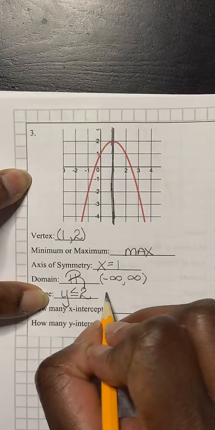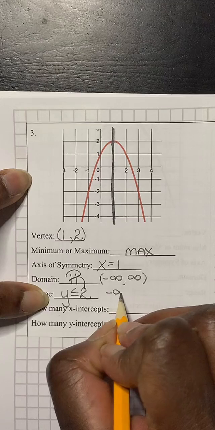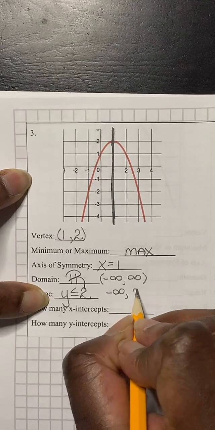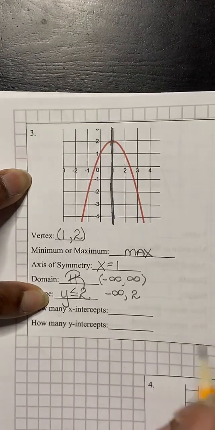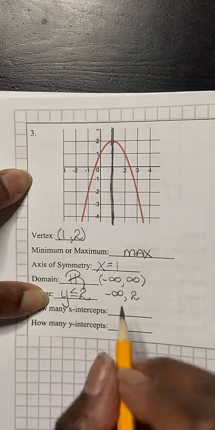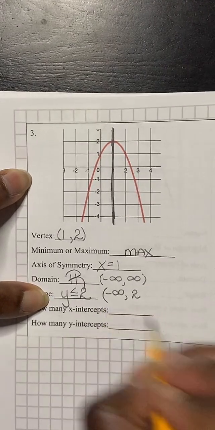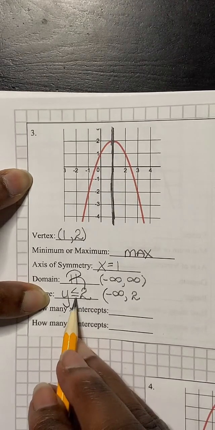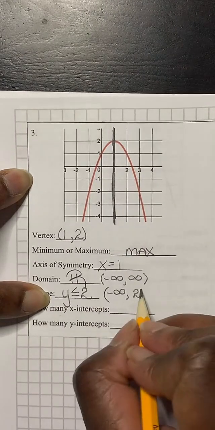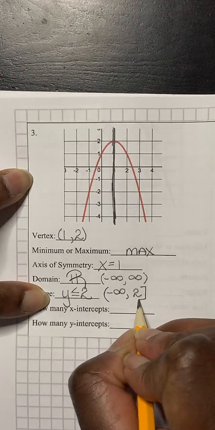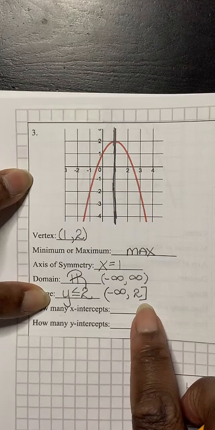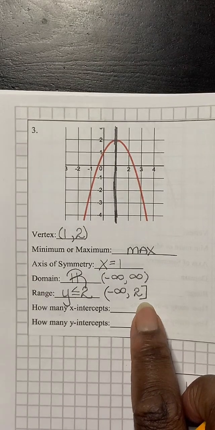So the smallest number is negative infinity, and then 2. Infinities, negative or positive, always get a parenthesis. But since it's equal to 2, it's including that 2, so we're putting a bracket.